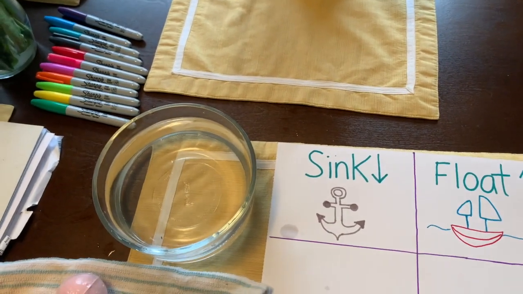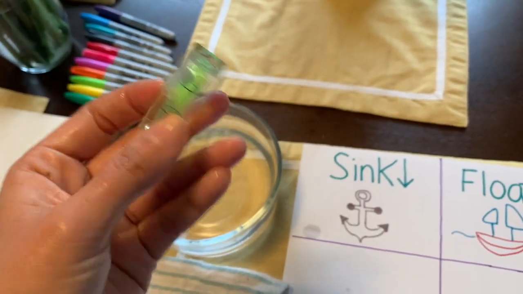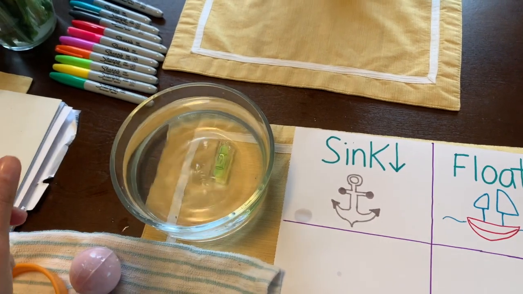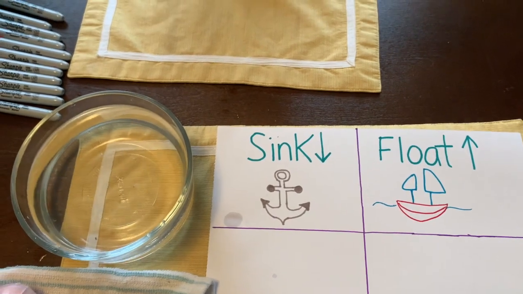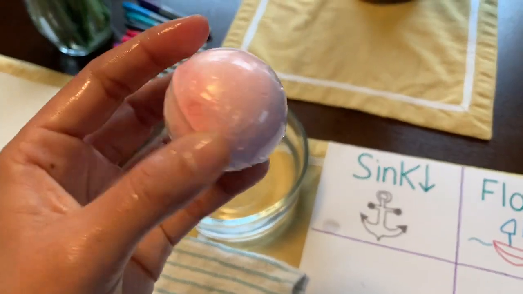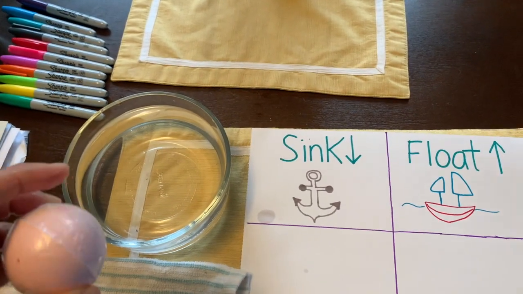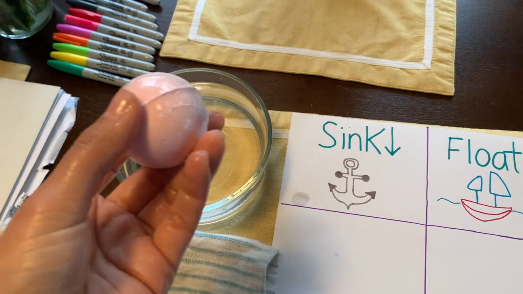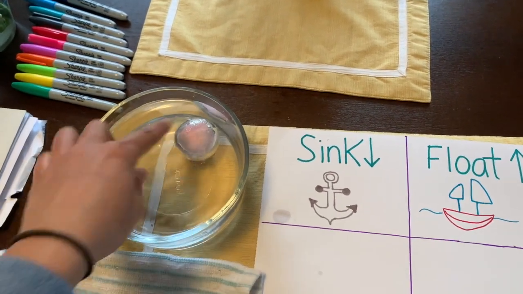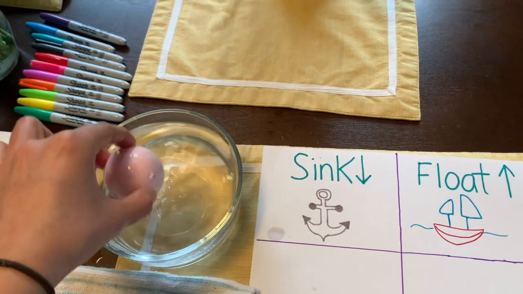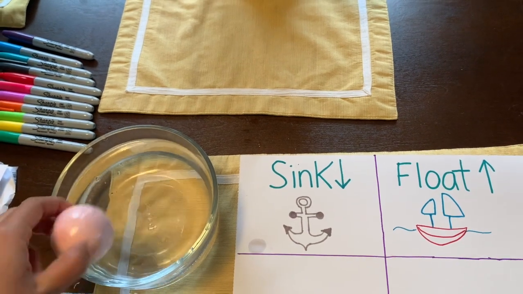Next, I'm gonna try this object because I thought since it had water and an air bubble in it that it might float, but it definitely sunk. Next, we have this bath bomb that still has the plastic on it. These normally sink or float in the water in the bathtub sometimes when I use them. So I thought that it would still float, but it looks like it's sunk. Yeah, it's definitely something that sinks.